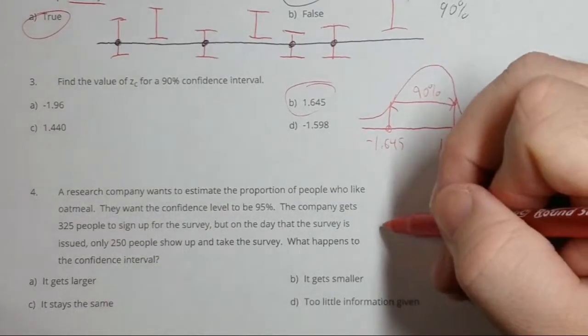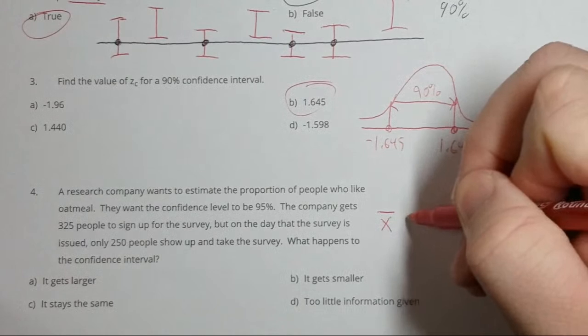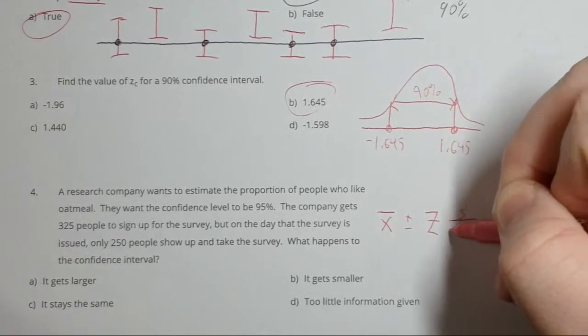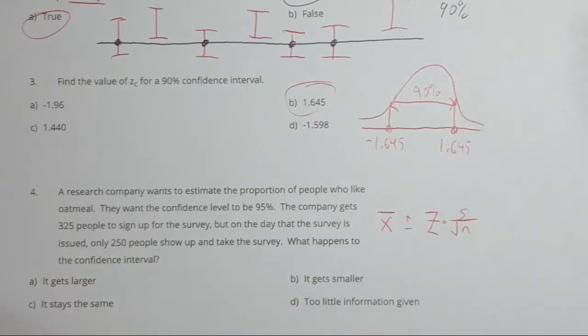Now, the formula that I gave you guys was something along the lines of this. This was the formula that I gave you guys. Now, this problem, I think most people got wrong just because they didn't really know how to handle it. It wasn't something that I had discussed, but obviously now I'm discussing it.